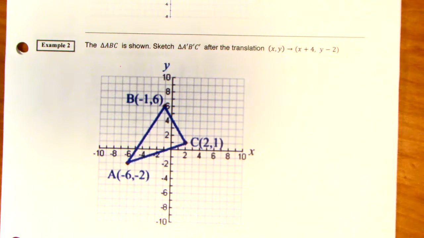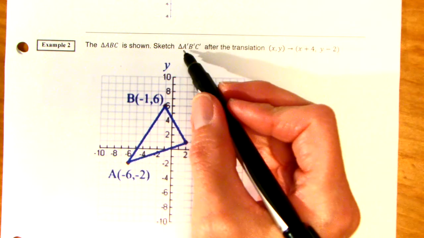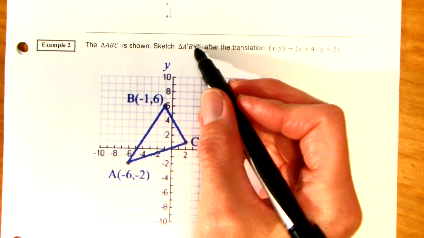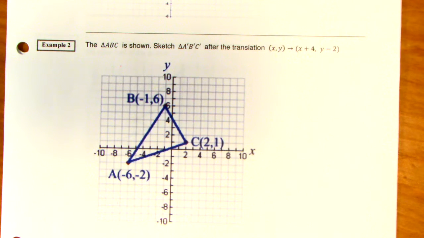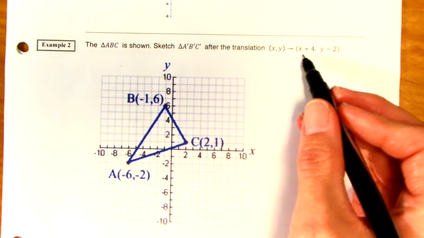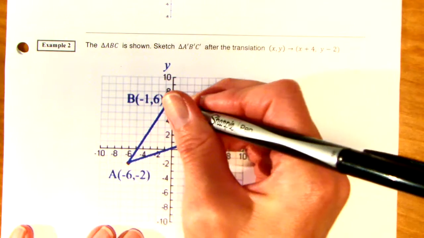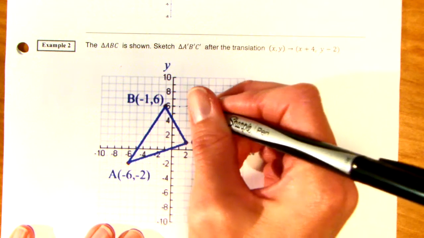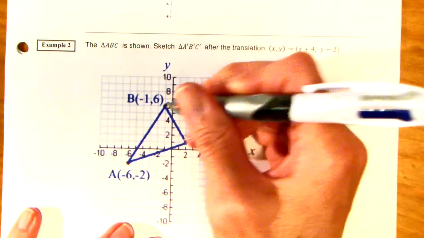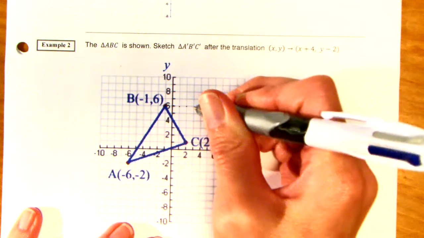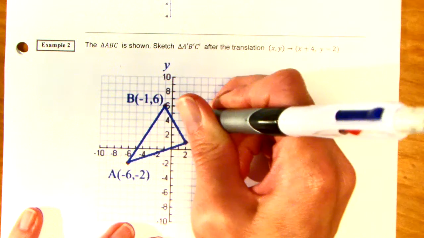All right, example 2. The triangle ABC is shown. Sketch A prime. By the way, whenever you slide a figure, the little prime shows the slid image, or the transformation image. So the rule says we're going to go to the right 4, down 2. So each point, go to the right 1, 2, 3, 4. Let me do this in red again because we want to see it. 1, 2, 3, 4, down 1, 2. I'm going to put a B prime there.